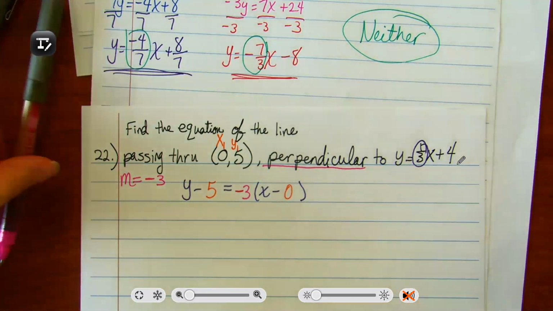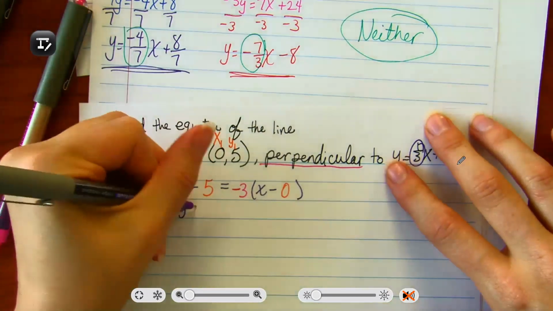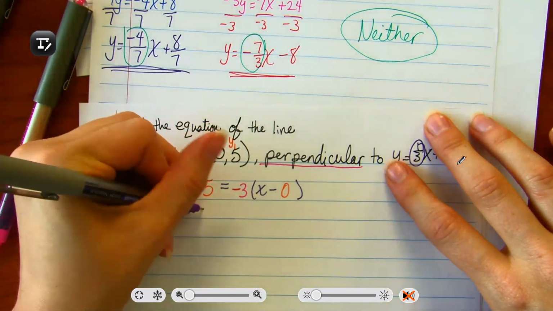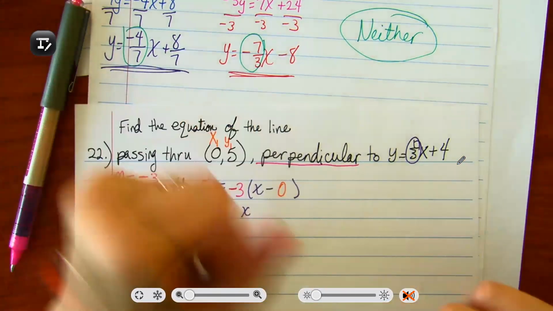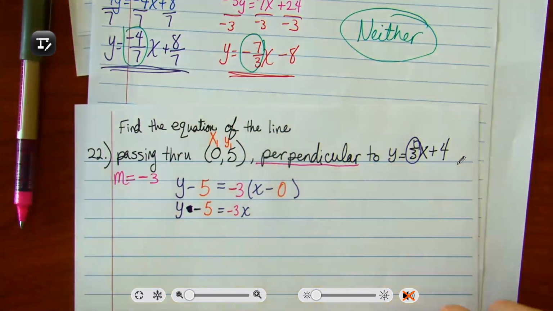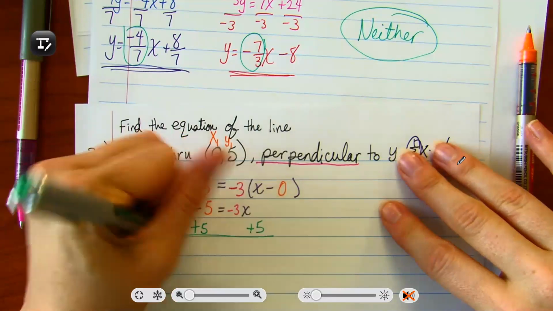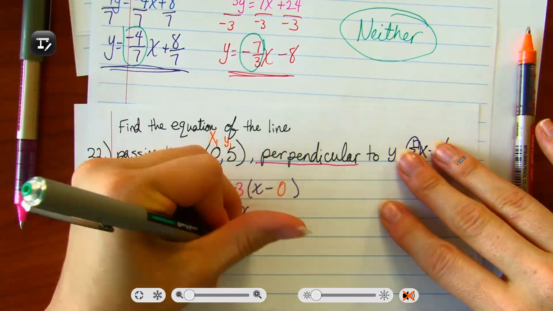So you have y minus 5 equals -3x. And then you're just going to add 5 to both sides. So y equals -3x plus 5.